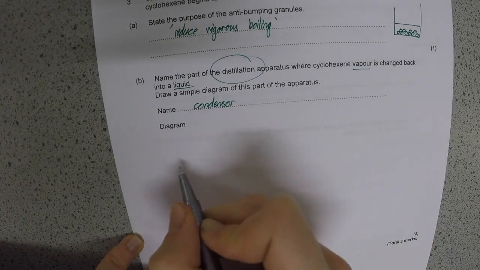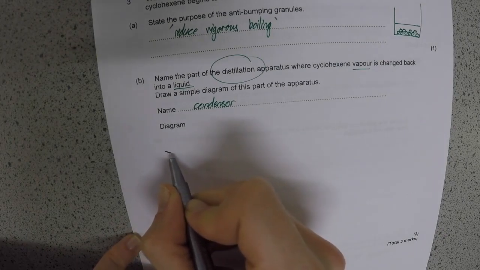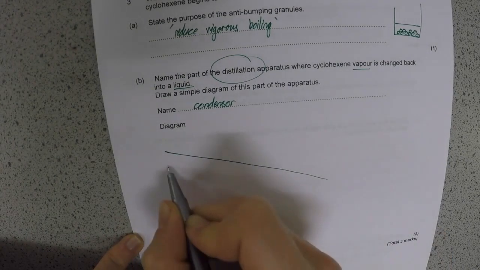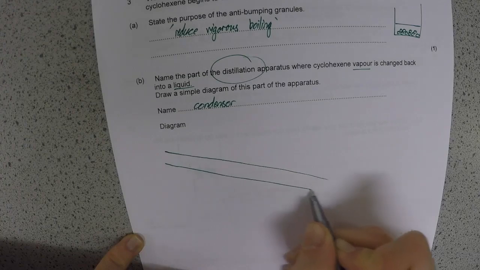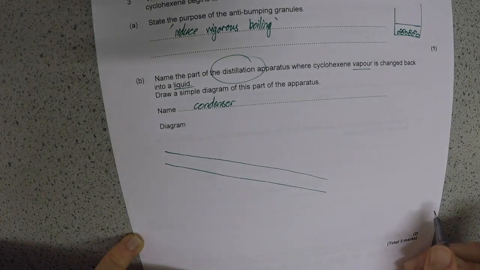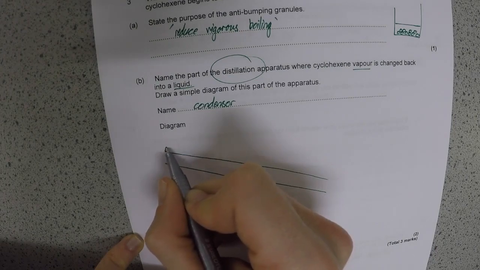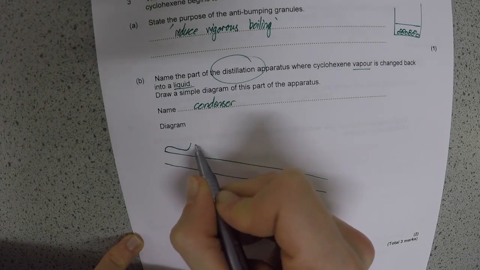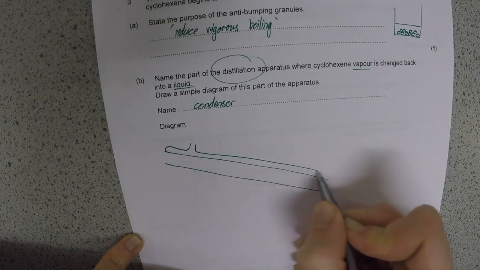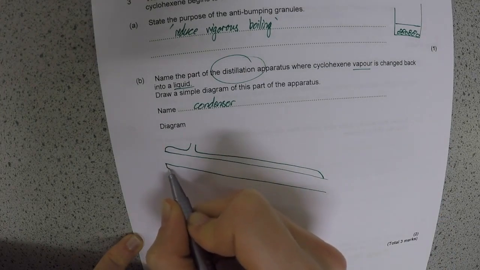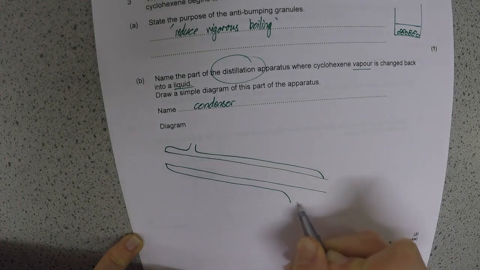Right, so remember the condenser is effectively a tube down which the gas is going to flow. And as it flows, it's going to be cooled. And it's cooled because that tube has got a jacket on it. And I want to draw my jacket like this.